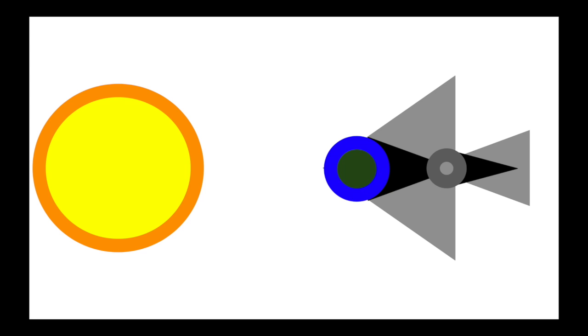The second type of eclipse is a lunar eclipse. This occurs when the moon orbits directly behind the Earth and ends up in the Earth's shadow. You can view this kind of eclipse from anywhere on Earth that it is nighttime.